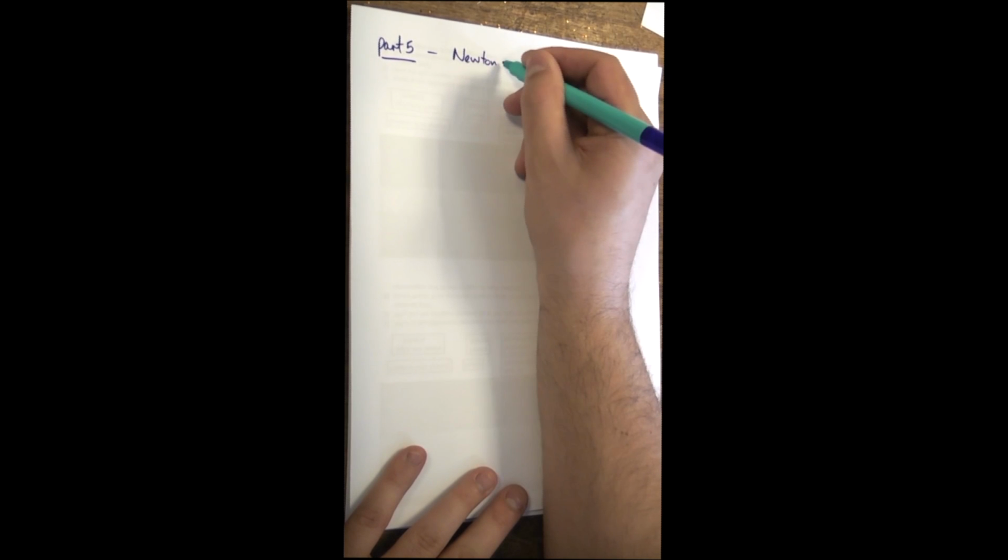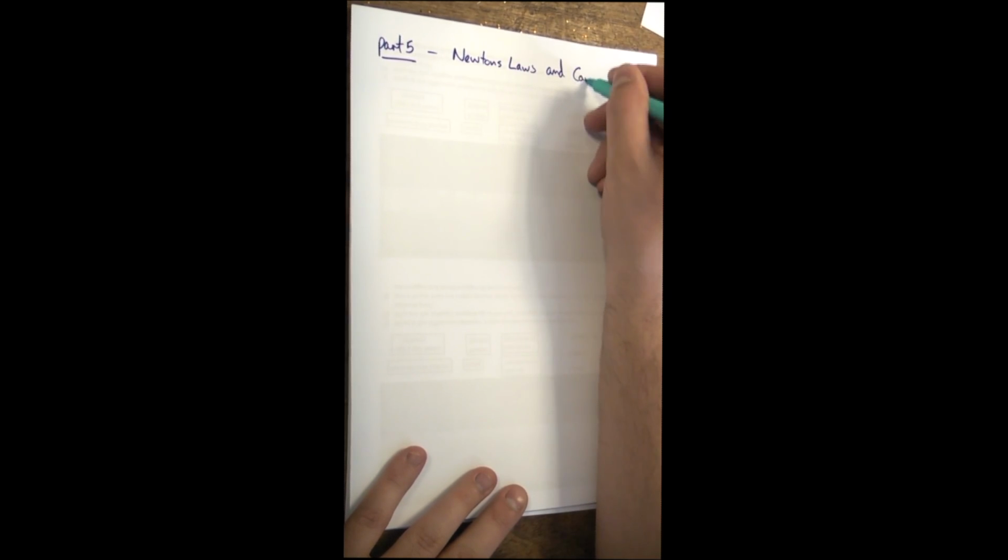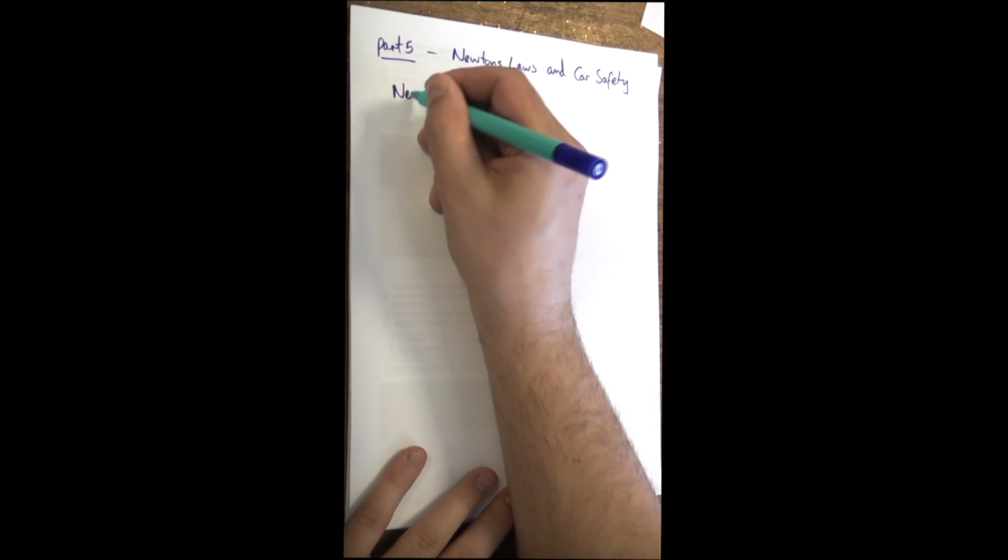Okay, welcome to Mr. Brown's revision session on mechanics. This time we'll look at part 5, which is Newton's laws and car safety.